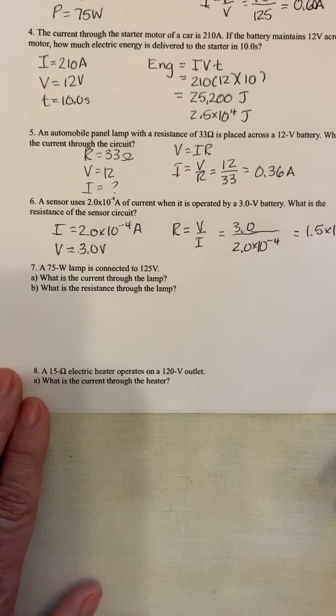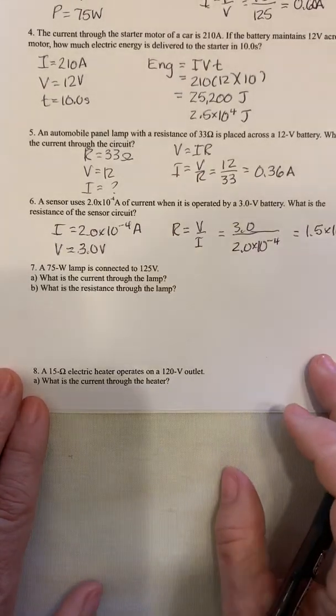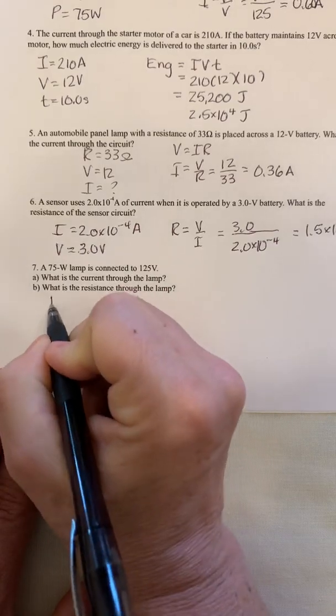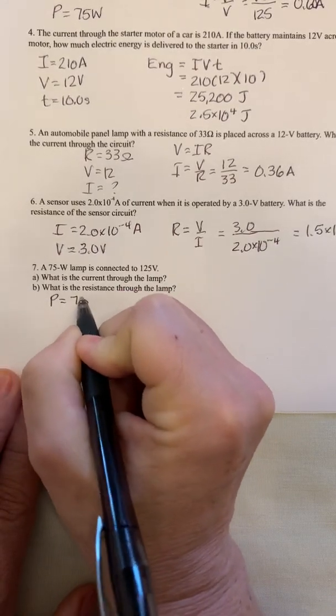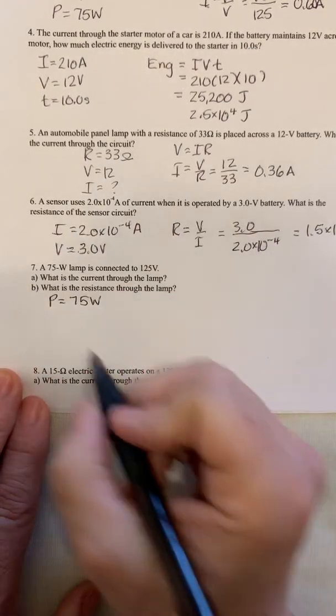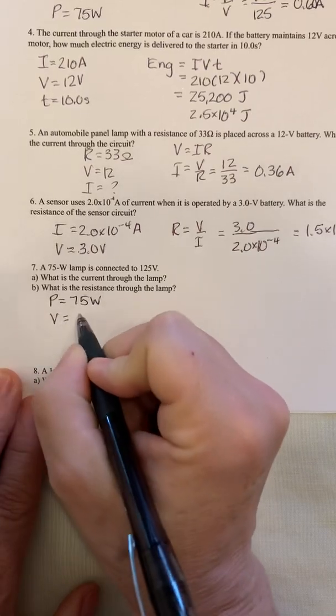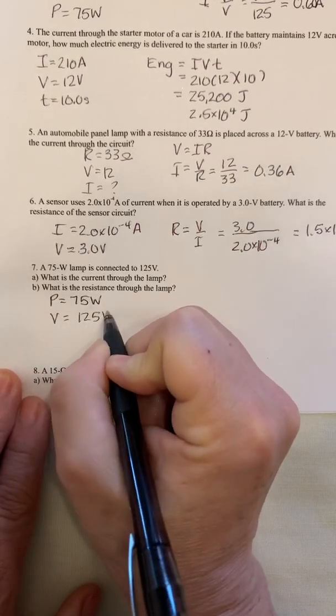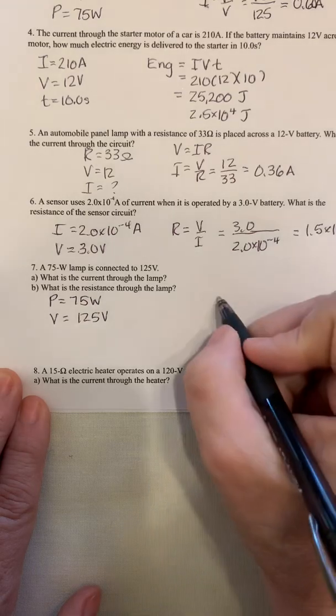Number 7. A 75 watt, that's a power, is connected to 125 volts. What is the current through the lamp?